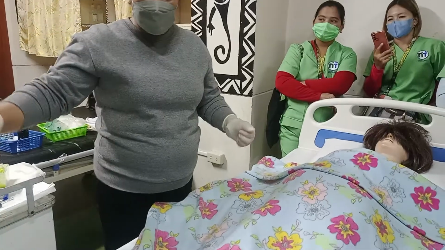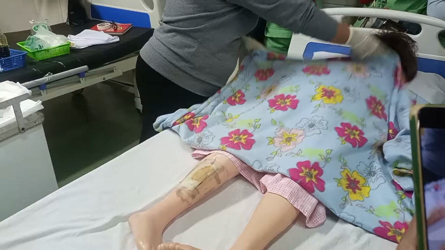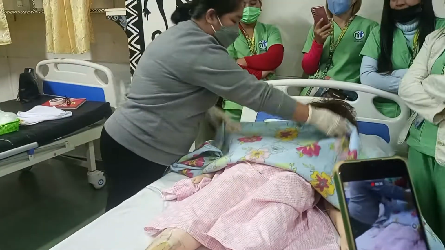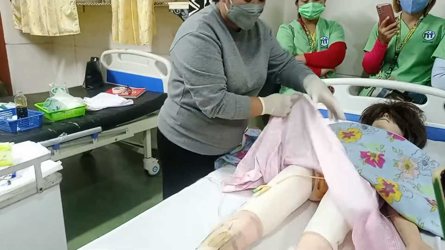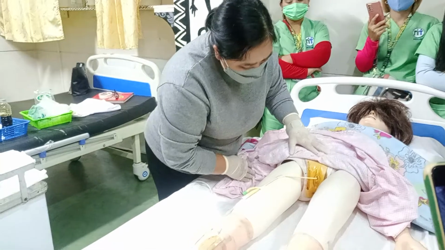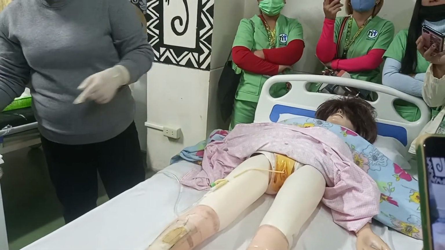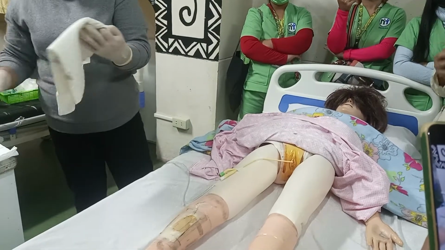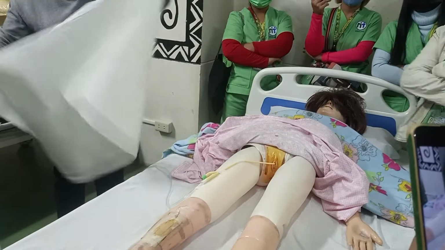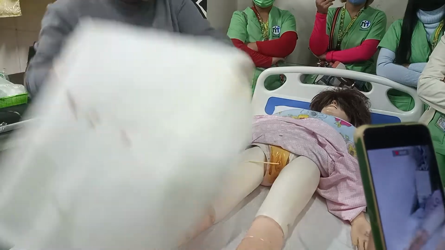And then now, Mrs. Smith, I am going to move the blanket to reveal and for me to see and access your perineal area. Okay? Alright, so there. Pag hindi naman masyado or walang secretions, you may not put the underpad. Pero pag nakikita ninyo na meron or there's a tendency na maisbo, then you may put the underpad. Okay? So there.